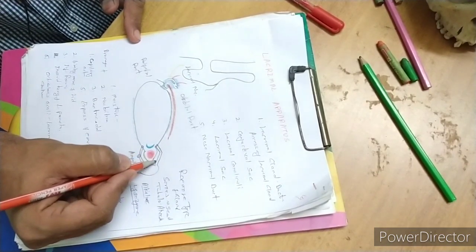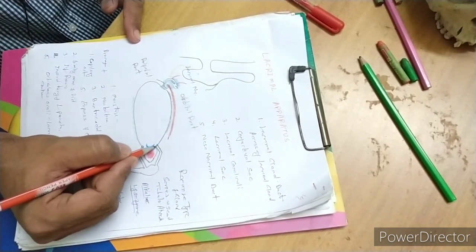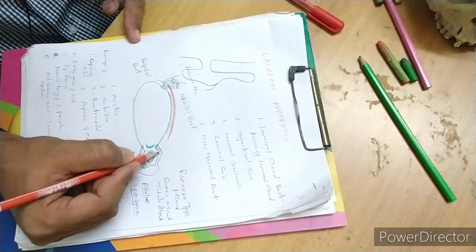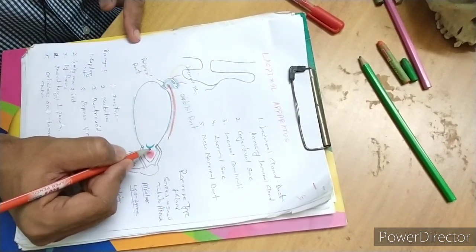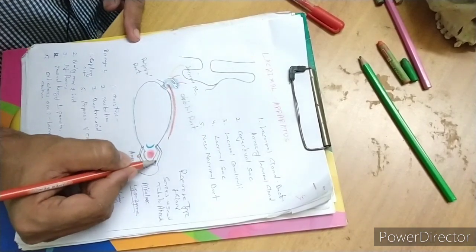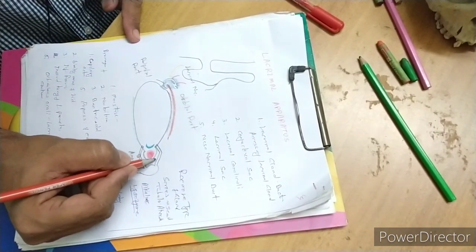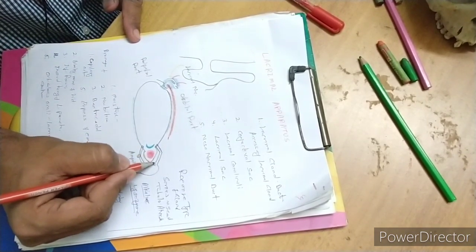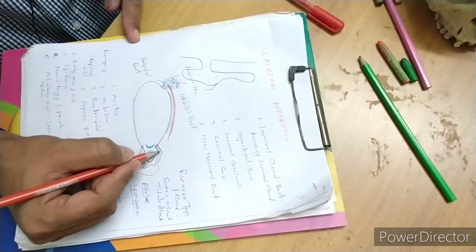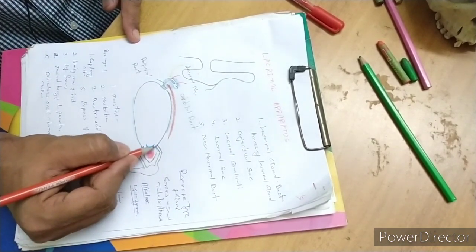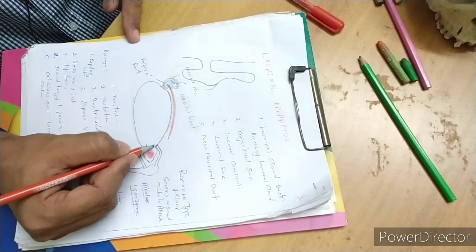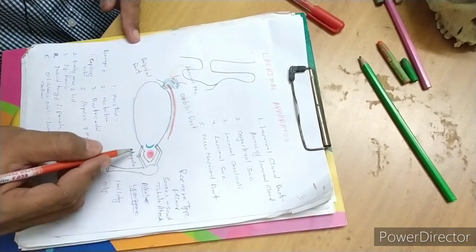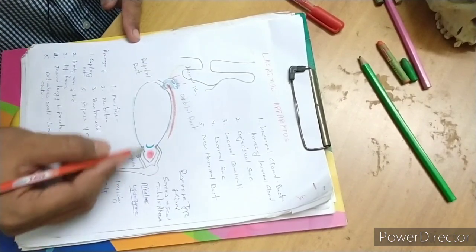So elastic fiber is present, and outside the elastic fiber the fibers of the orbicularis oculi also pass here. The orbicularis oculi striated muscle fiber lies outside the elastic fiber. Clear? So these are the three structures in the wall of the canaliculi: the stratified squamous epithelium, the elastic fiber, and the muscle fiber. Clear? So this is the lacrimal canaliculi.